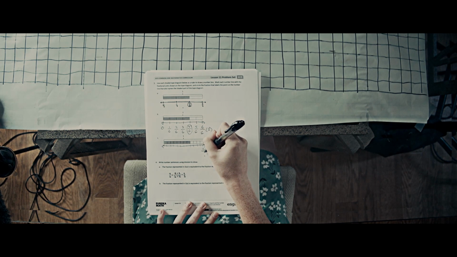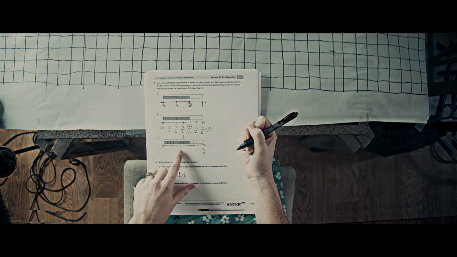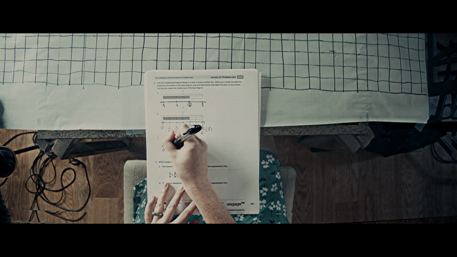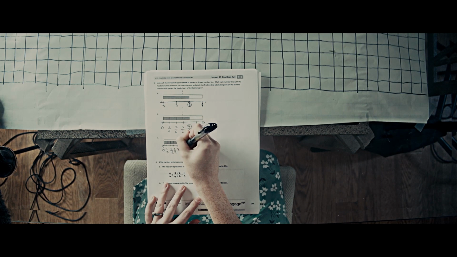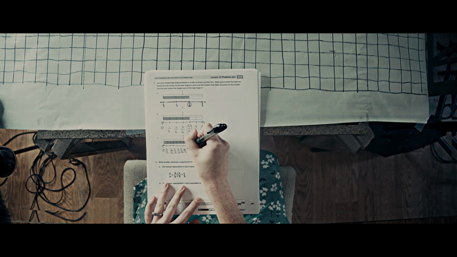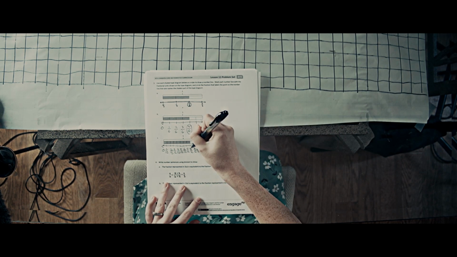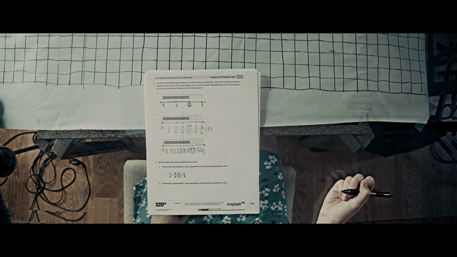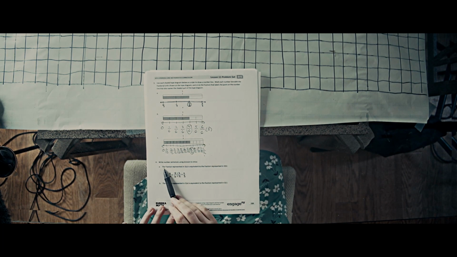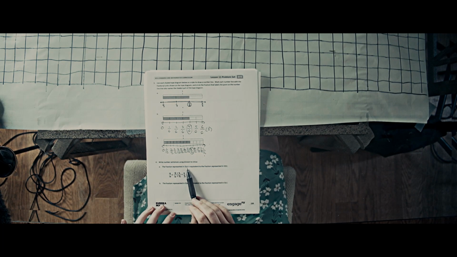So over here I have 12 12ths, and then I will label all of these all the way down. I'm going to have to write kind of small to fit all of the numbers. And I look at how many are shaded. 8 12ths are shaded.